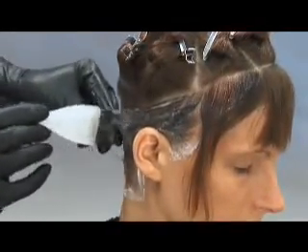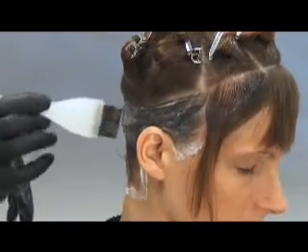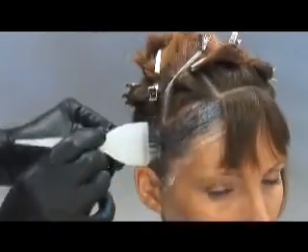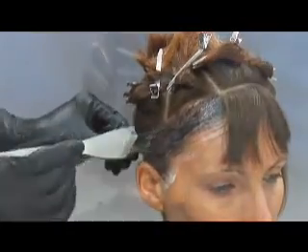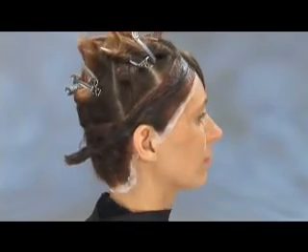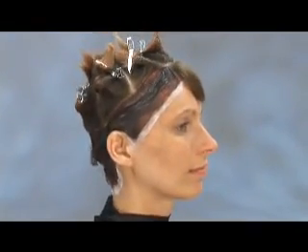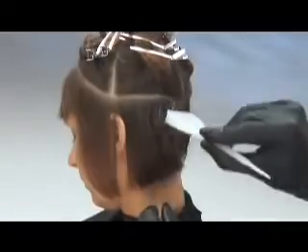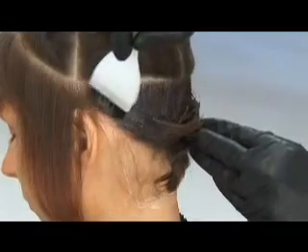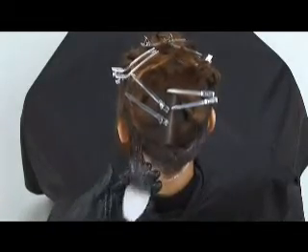Lay saturated subsections back, around the ear, and away from the face. The right half of Circle 1 is now complete. Repeat the process in the left quadrants, applying product first to the scalp area, then through the mid-lengths and ends.